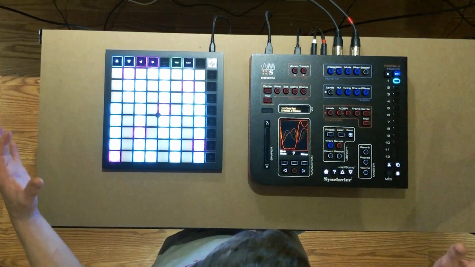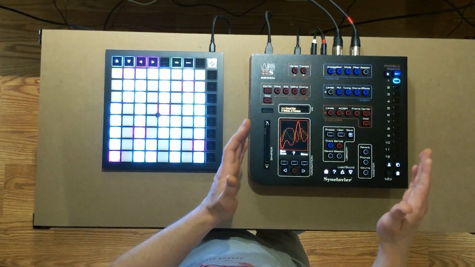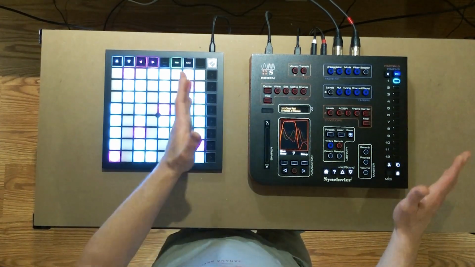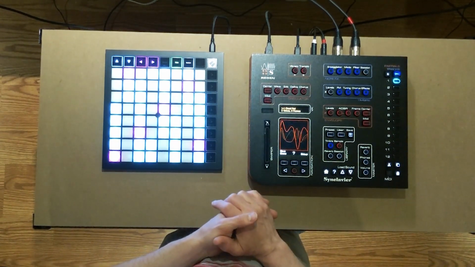Okay, so that's it for microtonal possibilities. It's certainly given you an overview of how you would use this for alternate tunings. And I hope some people at least have found this useful or interesting.